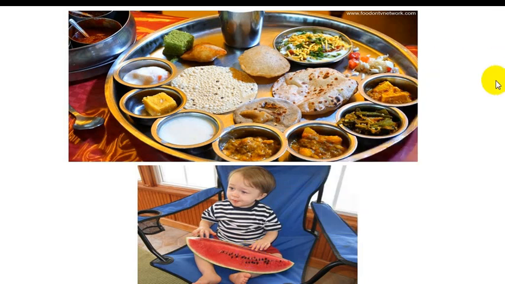structure of MHC. The point I would like to convey over here is that although this Gujarati thali or Gujarati cuisine consists of so many menus, say Shrikhand, the Kopra Paks, the various veggies, the saves, but you cannot have the entire thali at a single go. You may have one menu at a time. Similarly, the child is holding a huge watermelon, but the child won't be in a position to eat this entire watermelon in a single go.